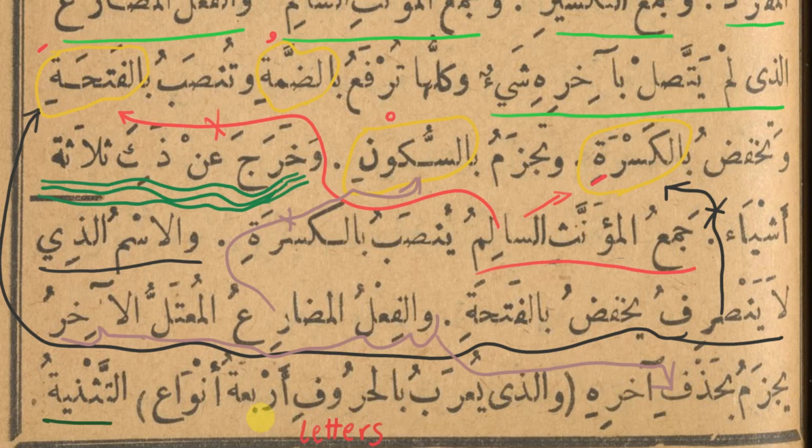Then he starts listing words that express their change in the sentence by using letters. And there are also four types. التثنية. One of them is the dual case. We will not talk about this now. Next time, inshallah, we cover these.